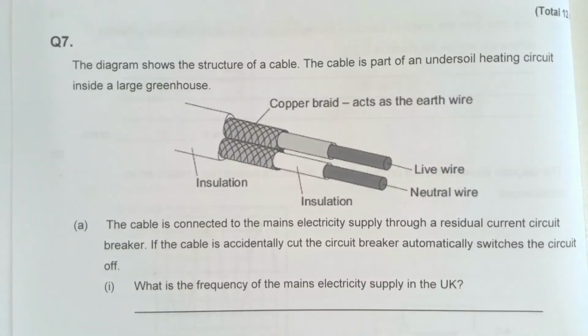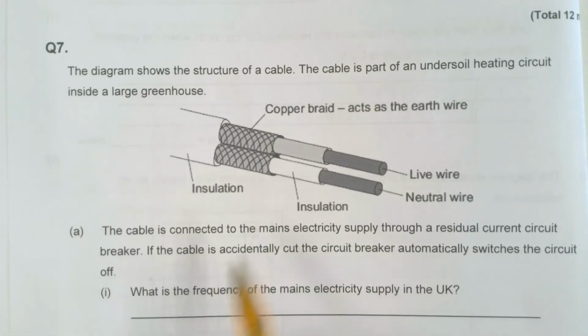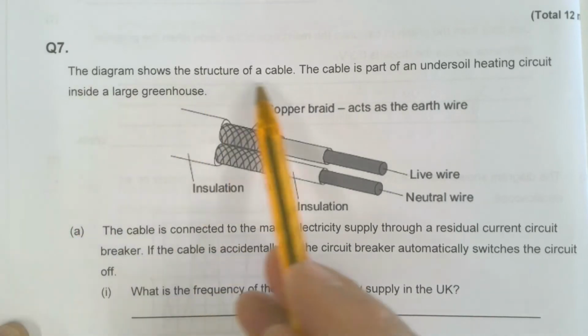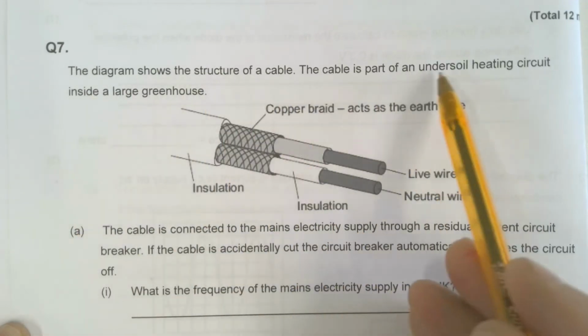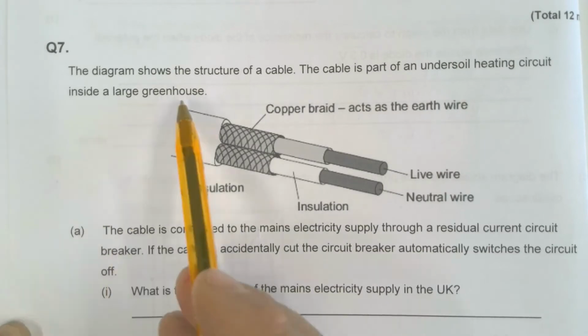Hello and welcome to this video going through the high demand questions for circuits, walking talking mock, looking at question 7 in this video. So the diagram shows the structure of a cable. The cable is part of an undersoil heating circuit inside a large greenhouse.